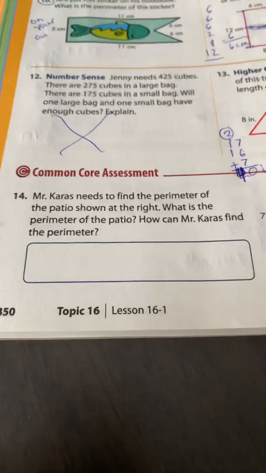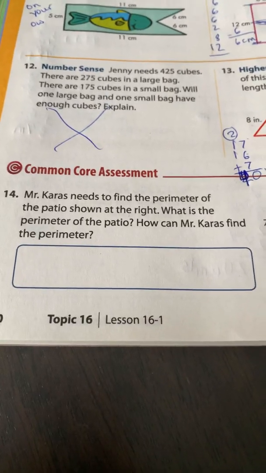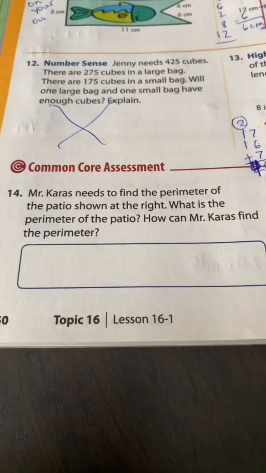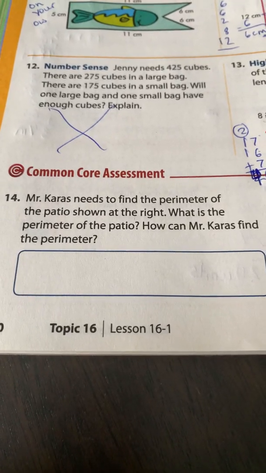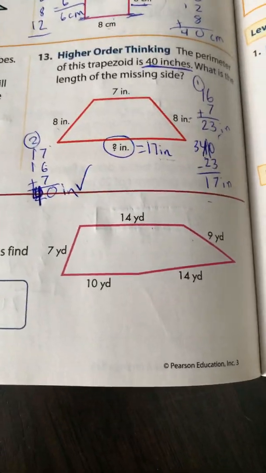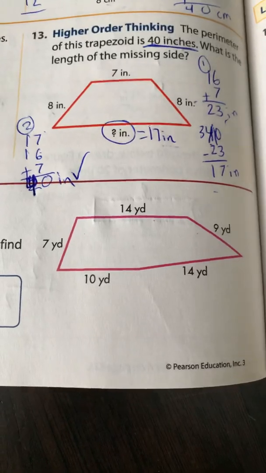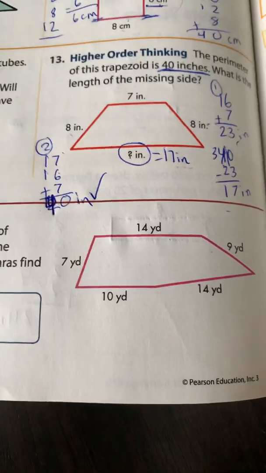Moving on to number 14, our last one of the day. Mr. Karras needs to find the perimeter of the patio shown at the right. So that patio. What is the perimeter of the patio? How can Mr. Karras find the perimeter? So to find the perimeter, what do you need to do? You need to add. Very good there, Landry. All right.